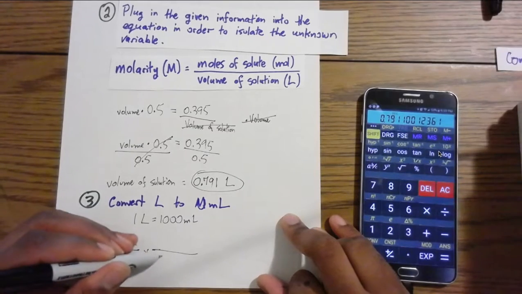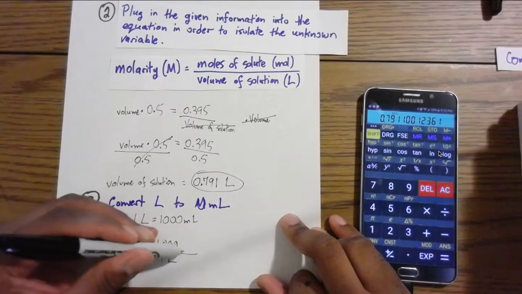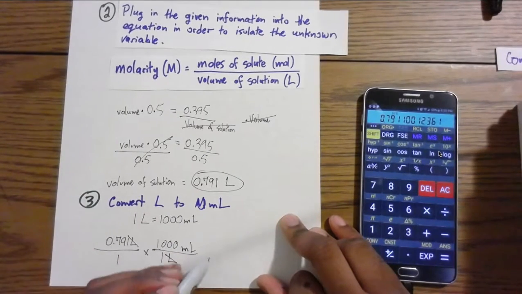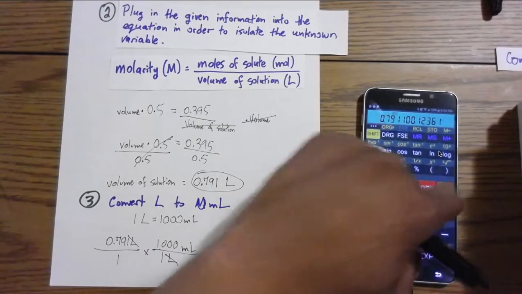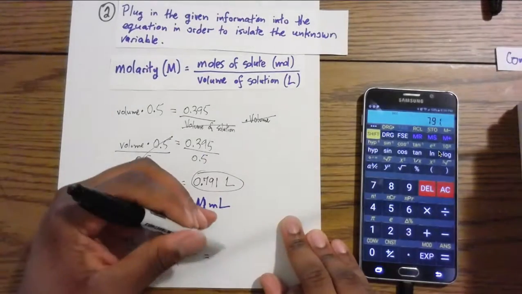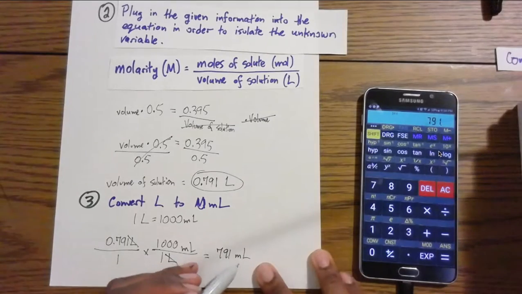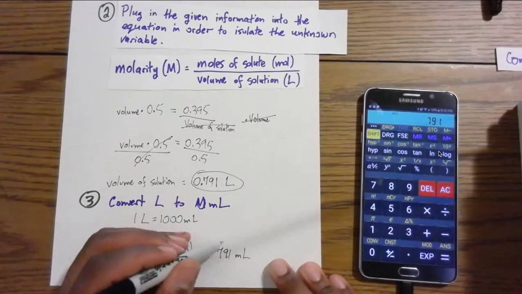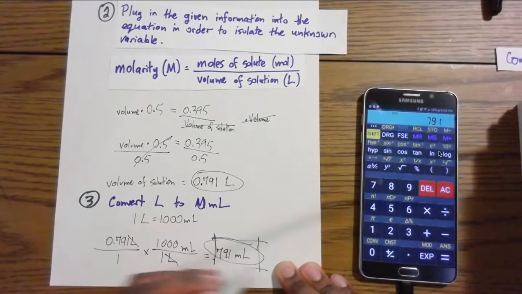Let's put 1 liter down here in the denominator, 1,000 milliliters up top, and now liters cancels. 0.791 times 1,000 equals 791. And that is our final answer, 791 milliliters of solution. So let's go ahead and box that.